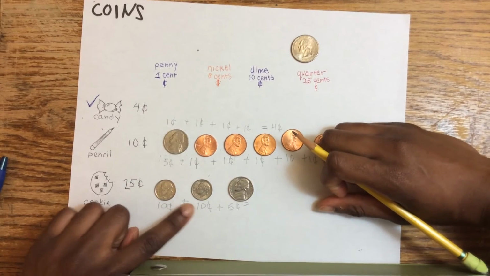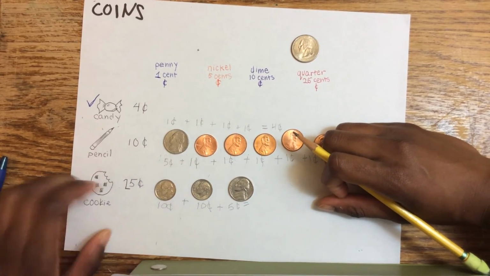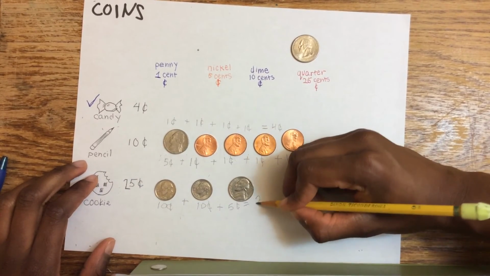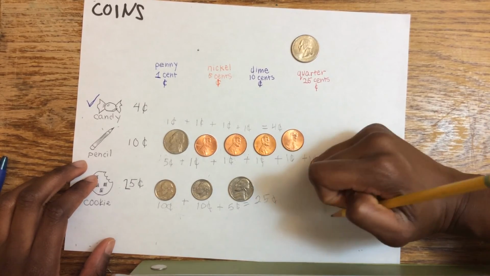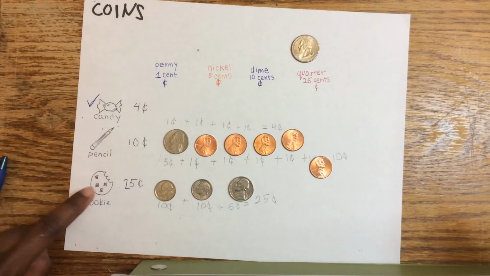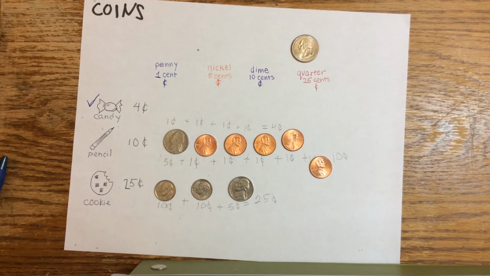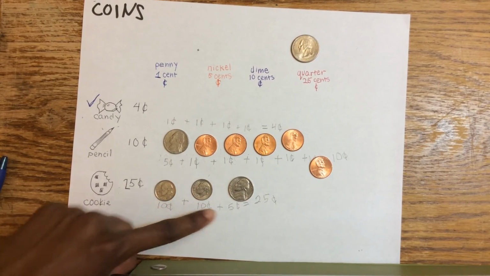10 cents plus 10 cents plus 5 cents is equal to 25 cents. 25 cents is how much the cookie costs. So we can buy a cookie for 25 cents using 2 dimes and 1 nickel.